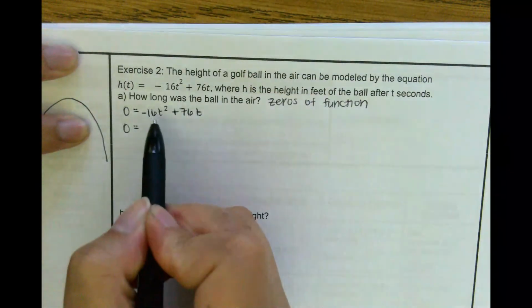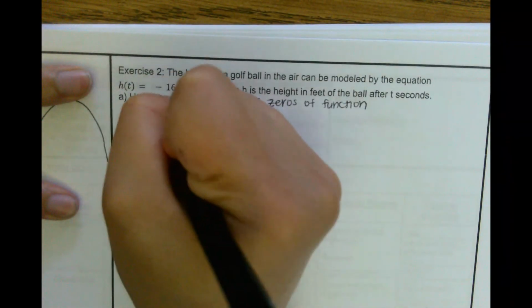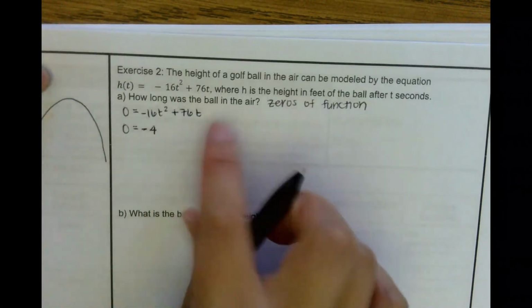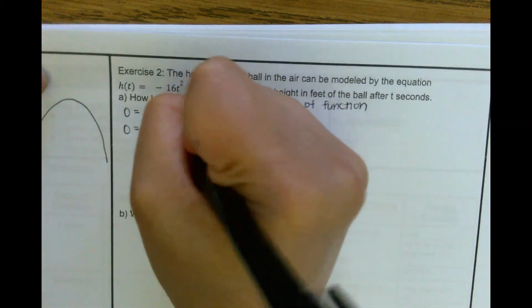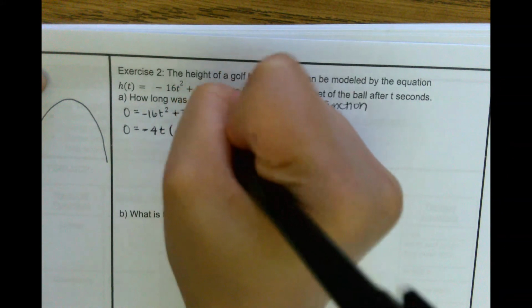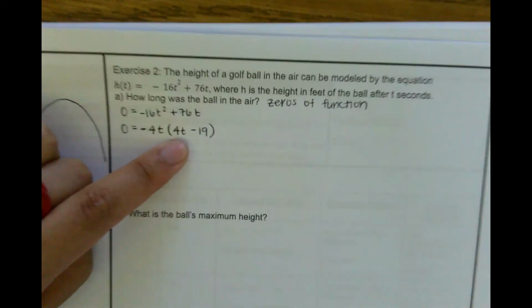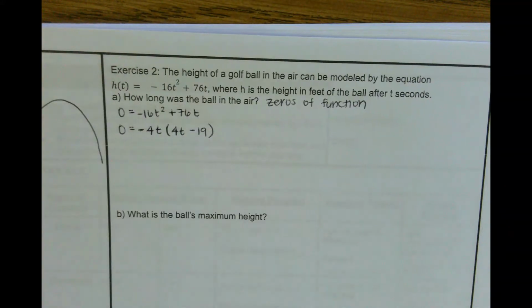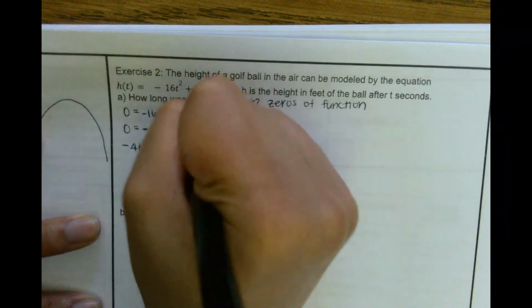Negative 16 and 76, for those of you who didn't know, are both divisible by 4. So I'm going to pull out that negative 4. And since they both have t's, I can pull out t as well. What I'm left with is 4t minus 19. Negative 16 divided by negative 4 is 4, so 4t, because I pulled out one of the t's. Then 76 divided by negative 4 is negative 19. So negative 4t equals 0, and 4t minus 19 equals 0.